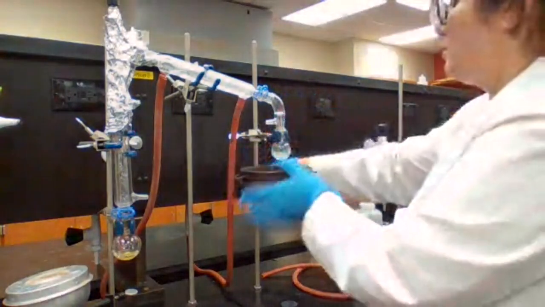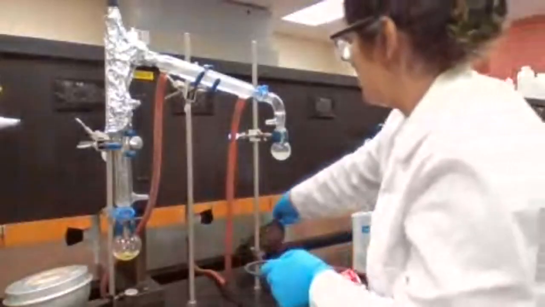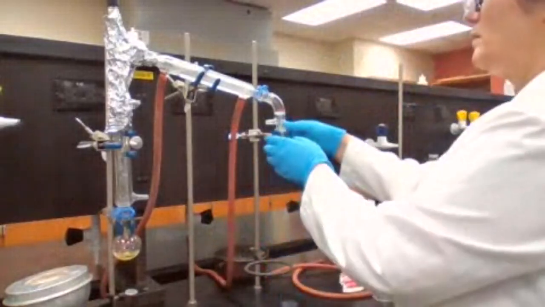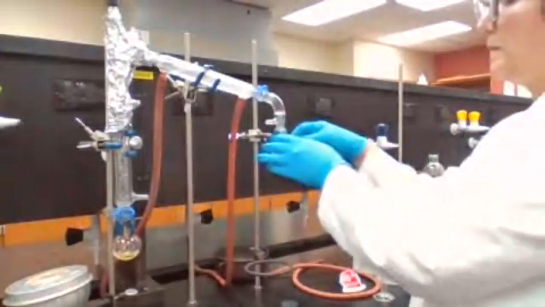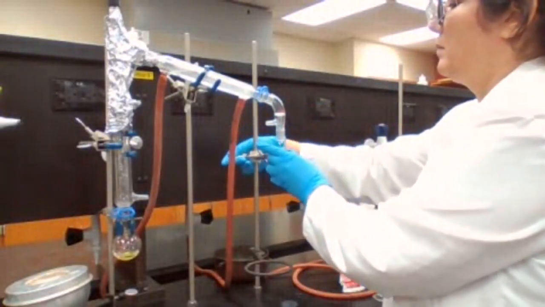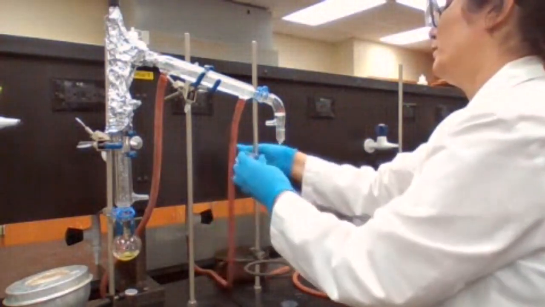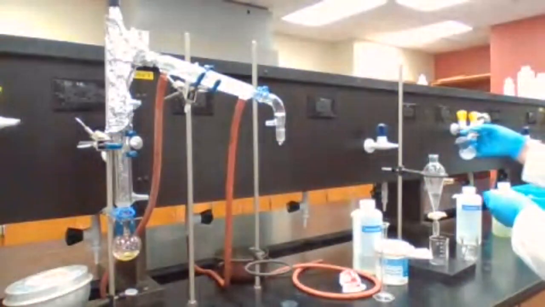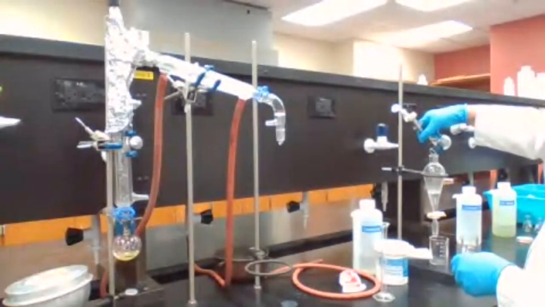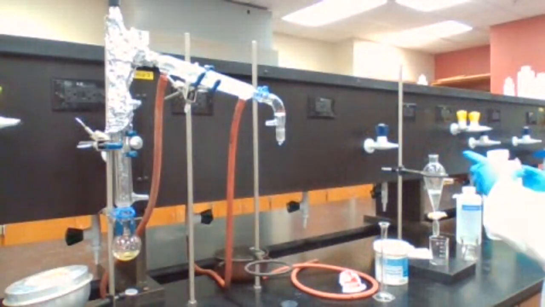Okay, no more dripping. I can remove the ice. I don't need it anymore. And transfer into the separatory funnel. Add some water to make sure everything is transferred.